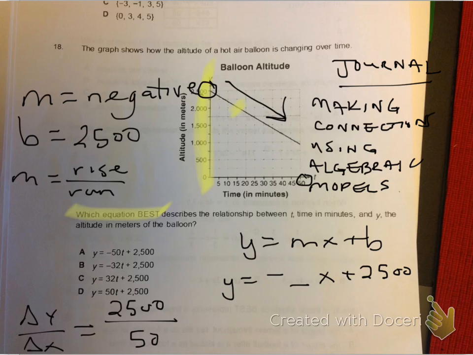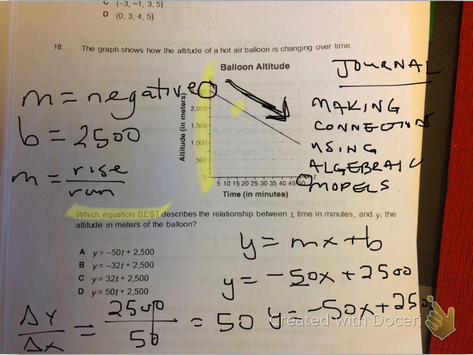So if I take 2,500 and I divide it by 50, you can take out the zeros and basically do 250 divided by 5, and you get 50. Well, we got a positive 50 because all the numbers that we were dealing with were positive, but you still have to understand how slope works. Because the slope is going in this downward direction, it can't be positive, so then we just stick that 50 right here where the negative is already at, and we have y equals negative 50x plus 2,500. Kind of went off the page there.